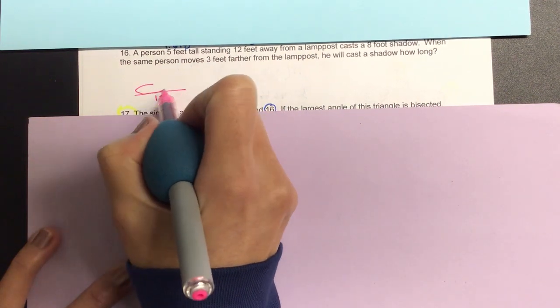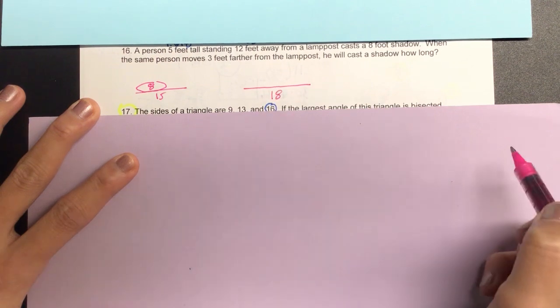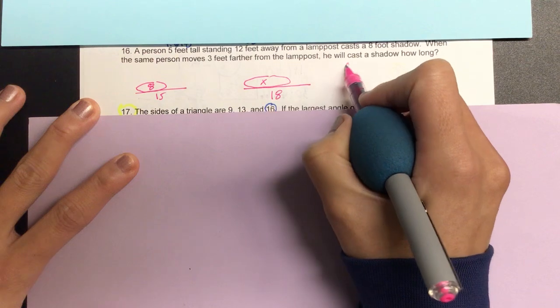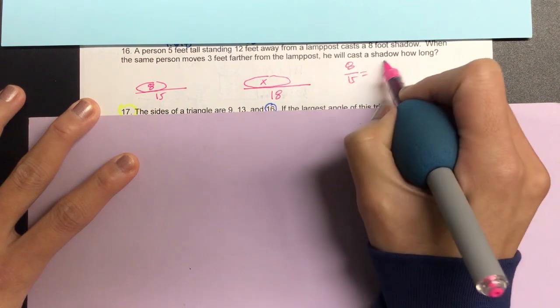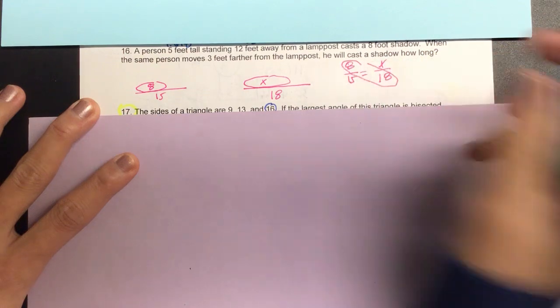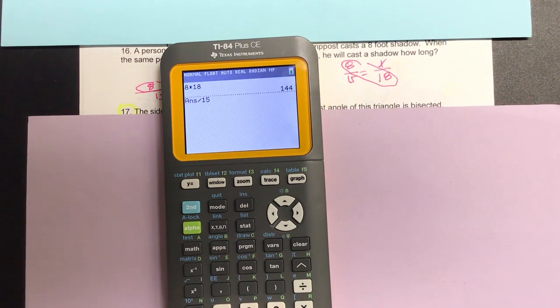From the lamppost, cast a shadow of 8 foot. Okay, and then it says the person moves 3 feet further. What is 3 feet more than 15? 18. And we're hoping that shadow is going to be larger. That's going to be my x. So we have 8 over 15 is equal to x over 18. We are going to cross multiply using our calculator. 8 times 18 divided by 15. And that's going to give us 9.6.